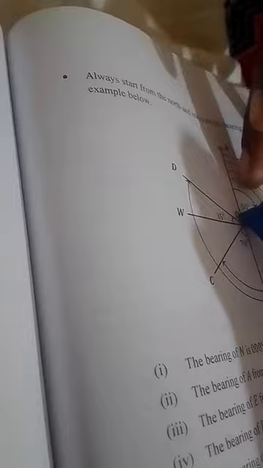So, the bearing of E from O. The bearing of E from O. So when we come back here, from O to E, this way. The bearing of E from O is this angle.